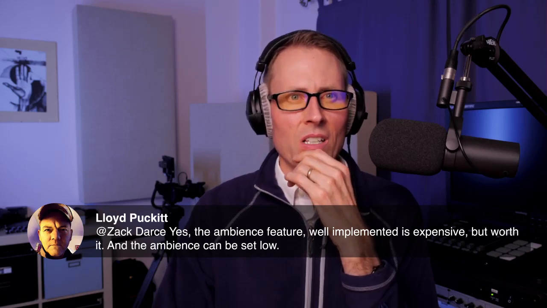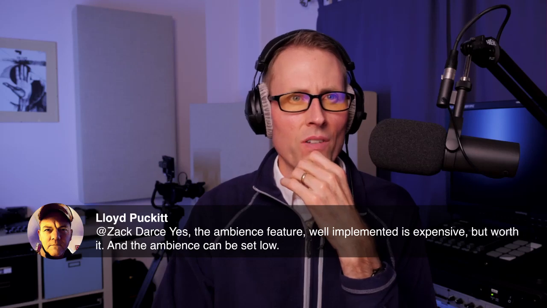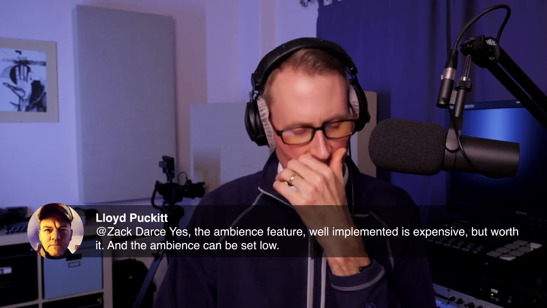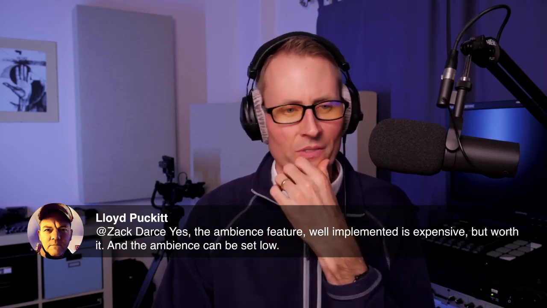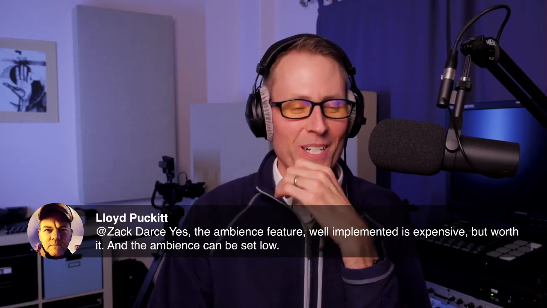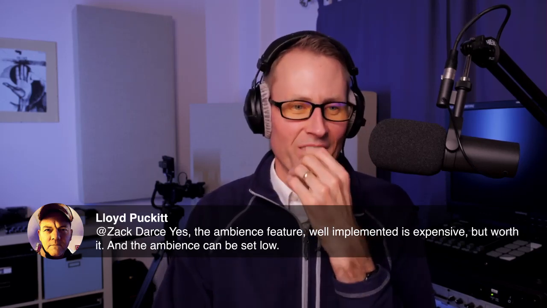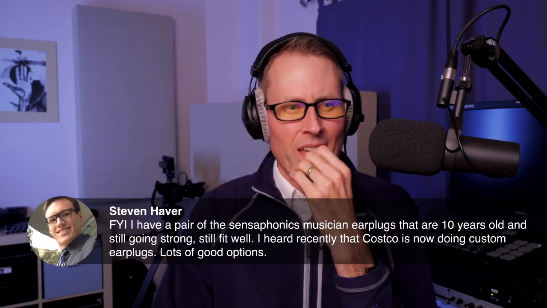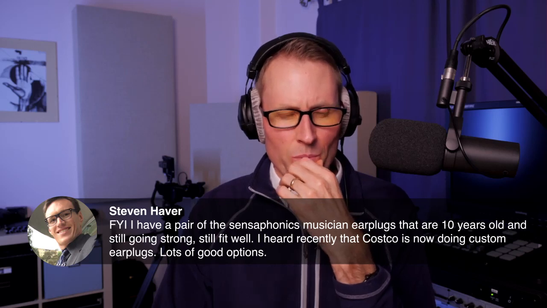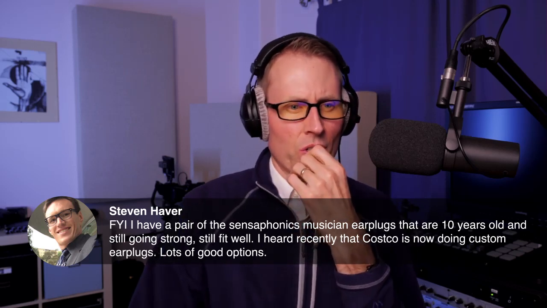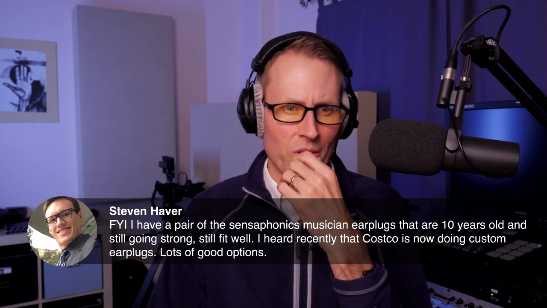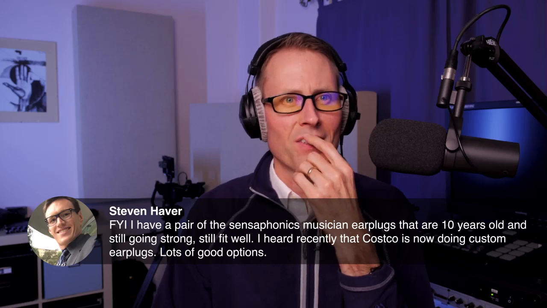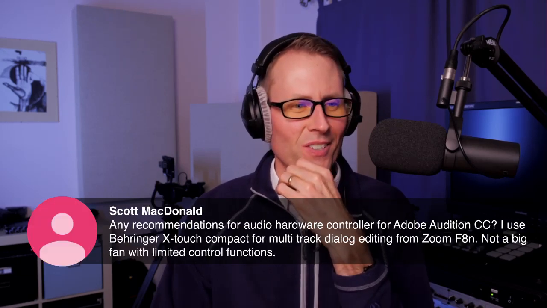Talking about in-ears again, Lloyd is talking about the ambiance. If you can adjust the amount of ambiance that comes in, that's pretty cool. It's funny, they're called Pro, but the new Apple AirPods Pro evidently has that. Interesting. Stephen, I have a pair of the Sensaphonics musician earplugs that are 10 years old and still going strong, still fit well. I heard recently that Costco is now doing custom earplugs. Lots of good options. Interesting. I never figured that Costco, of all places, would have something like that.